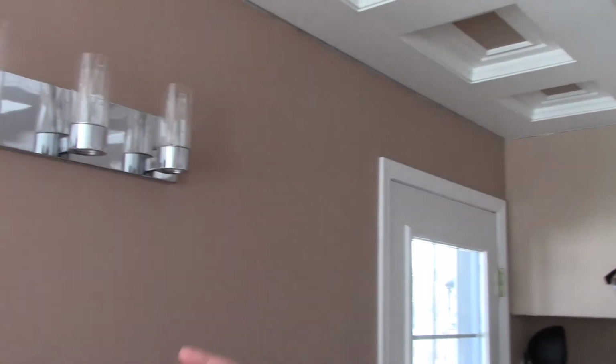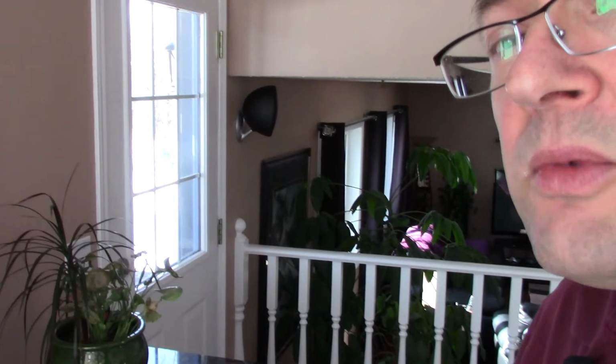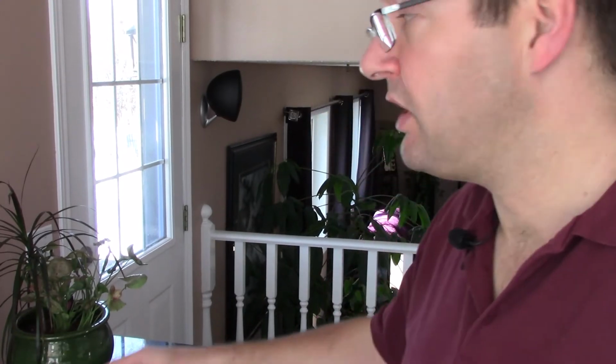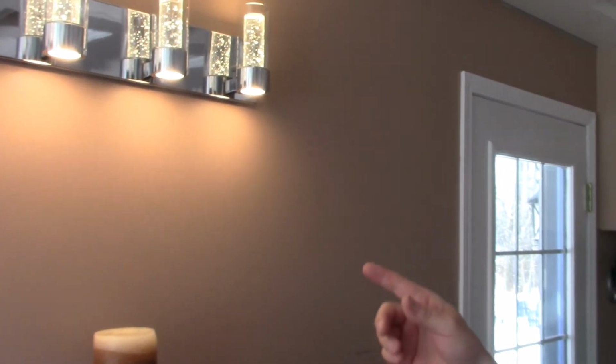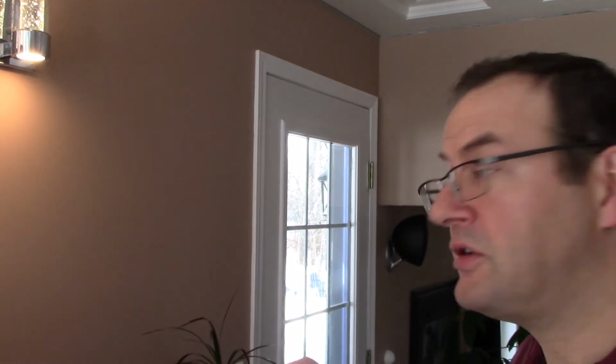Now, if you look over here, I have some lights on the wall. For a single pole application, oops, sorry about the shaking and all, that's pretty simple. You see, I just have a switch right over here. It's just a single pole switch which turns those lights on. So again, if I go back over here and I turn the switch off, the light goes off. It's one location. That's all it does. That's an application for a single pole.